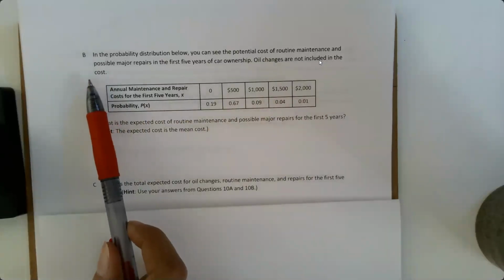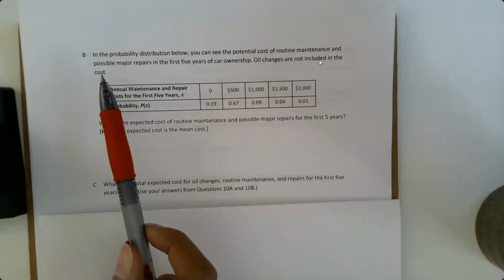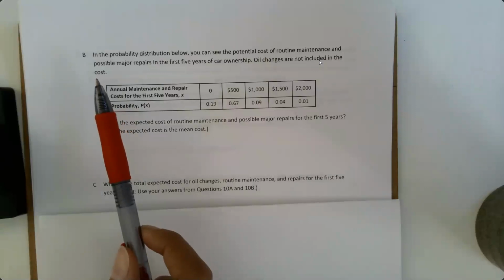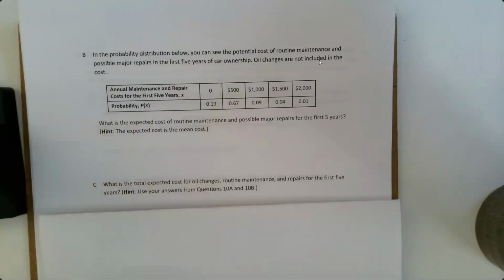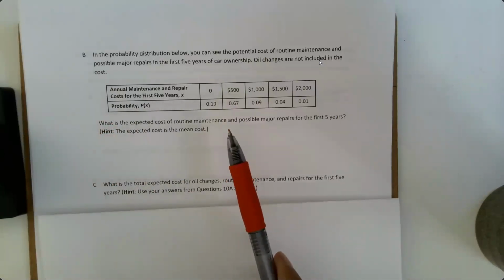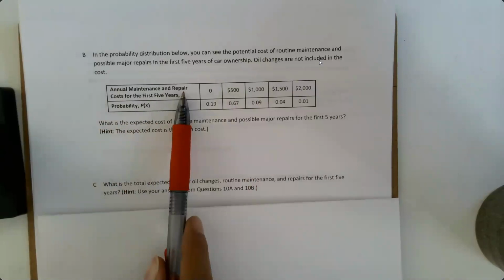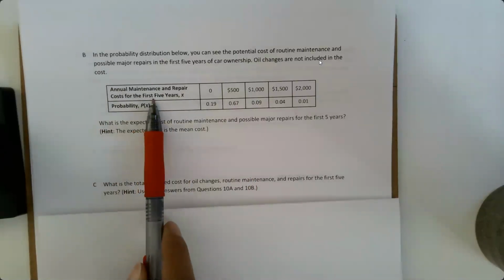So now let us take into account other factors that might be important to you to accept that $20 per month plan. Not oil changes, but maintenance and repair costs for the first 5 years.